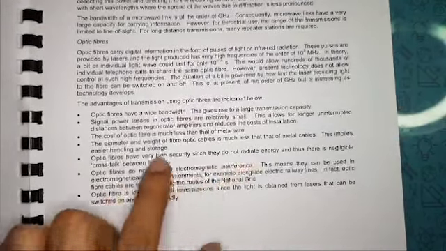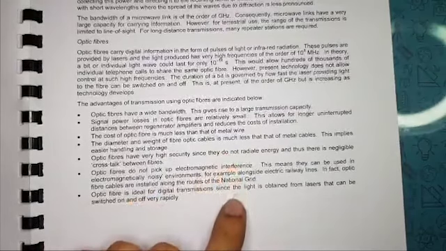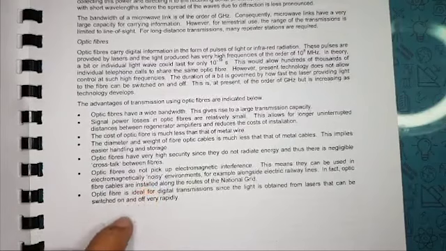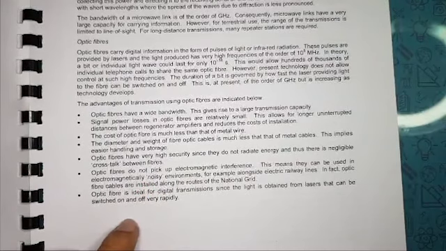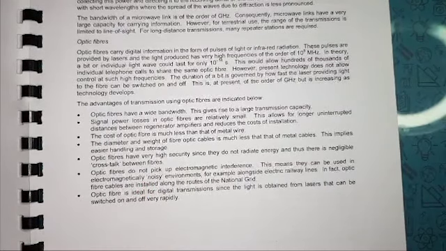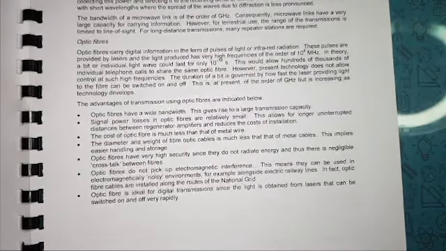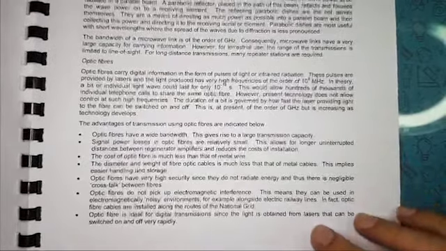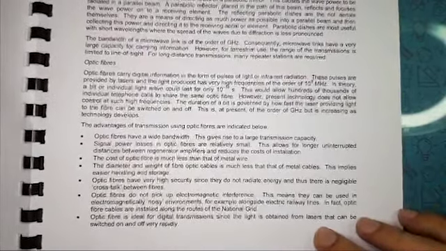Electromagnetic waves don't interfere with them, and they don't get disturbed by anything. And basically they can send information really rapidly in digital format, which is pretty ideal for what we do. So yes, that's pretty much it for communication channels.